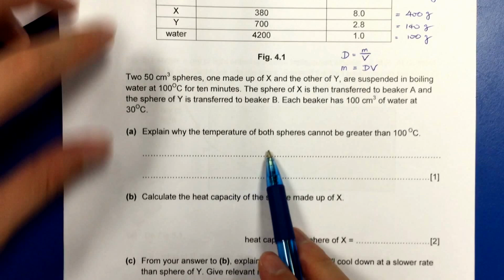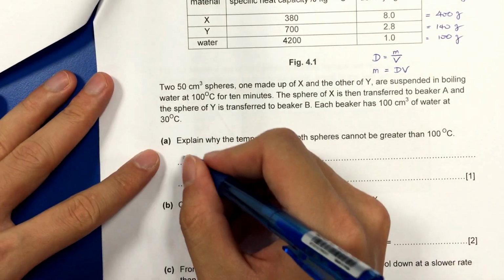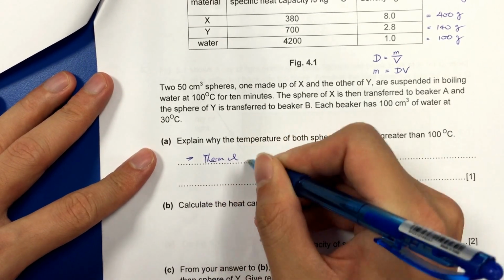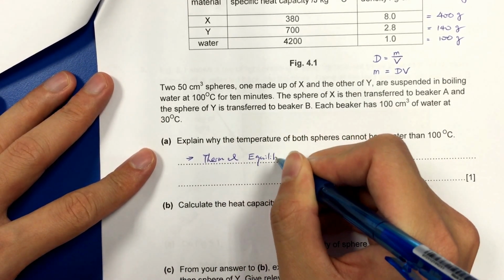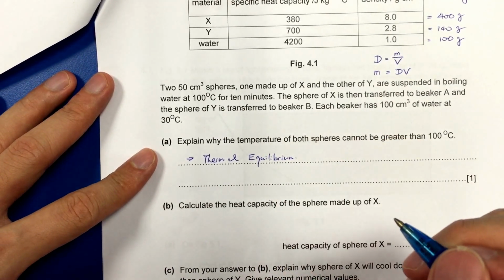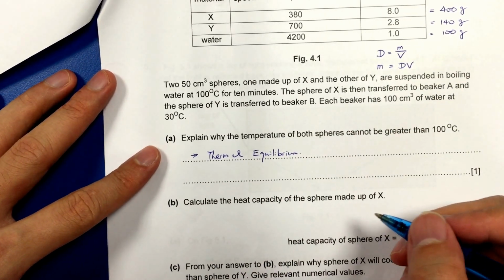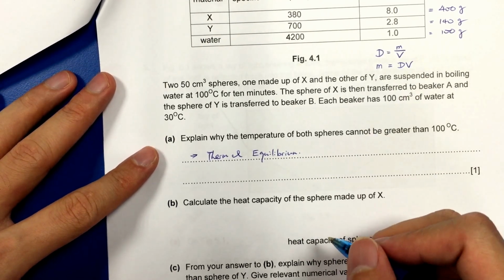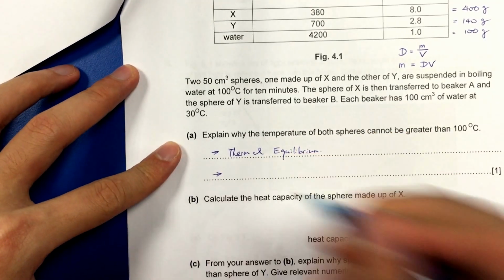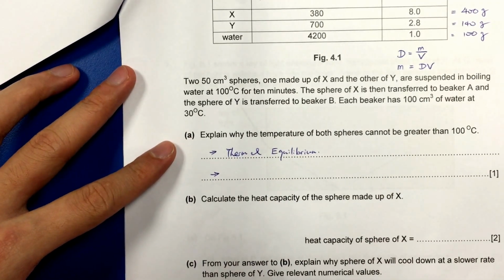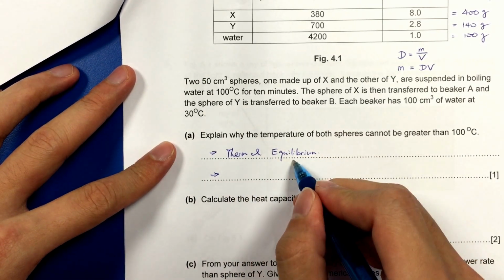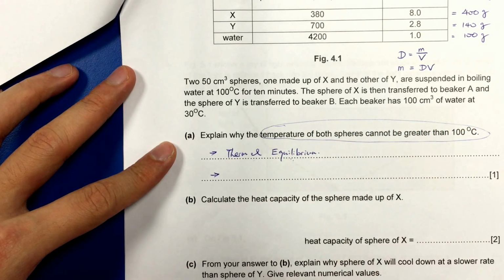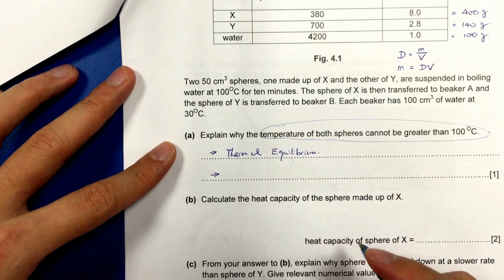Explain why the temperature of both spheres cannot be greater than 100. So you have to say, number one, they are in thermal equilibrium. I'm not going to copy out everything, okay, because I'm actually running out of time and because I need the time, yeah, to play game. So anyway, you are the one learning. I just need to teach you, right? Okay, yep. Justified. Okay, thermal equilibrium is the first point that you must mention. And of course, if you just mention this alone, you are actually paraphrasing this line. So this alone will not give you the full credit.